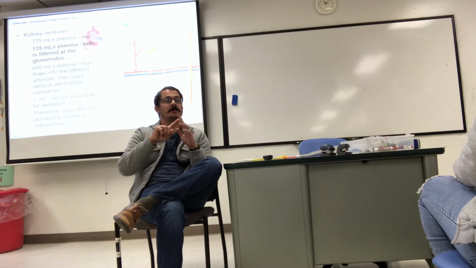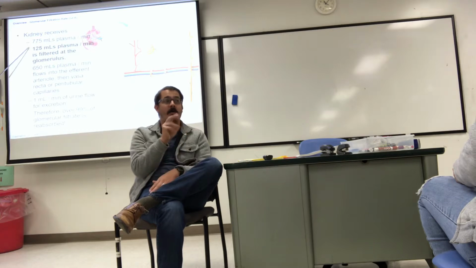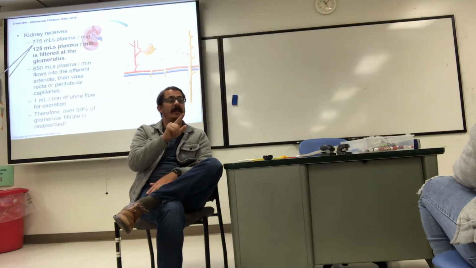And we'll start with filtration. And I have a picture of the nephron. Remember, you got a million of them. And collectively, the kidney will receive 775 mils of plasma per minute at that rate. Now, of that 775, here's how it breaks down.